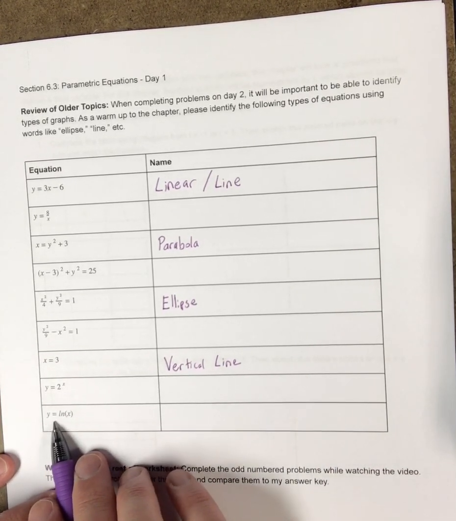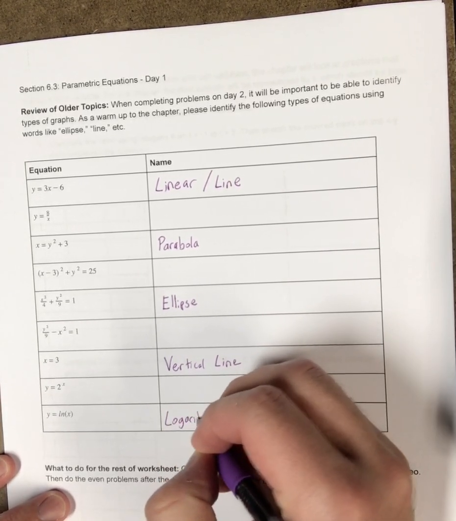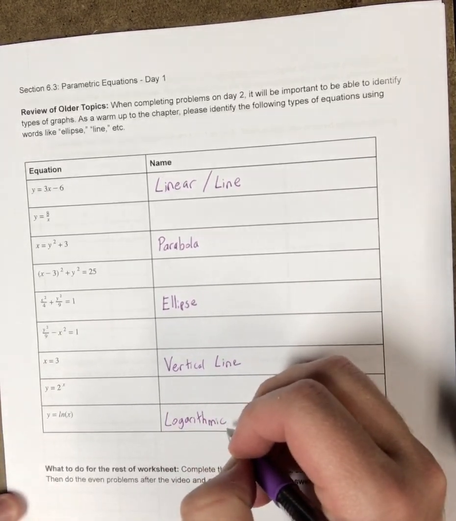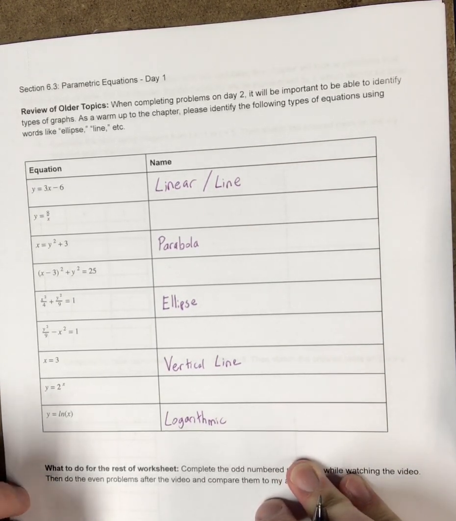Finally, the last one, y equals ln of x. This is just a logarithmic function, as you can tell, because it has a logarithm in it. Okay, so that's the first one. You can fill in the blanks from there.